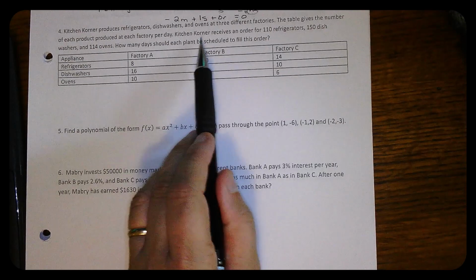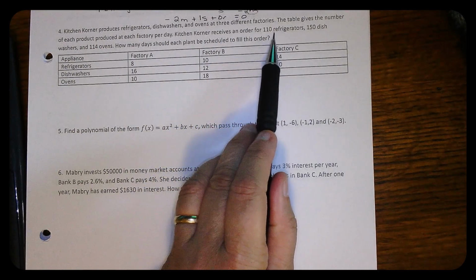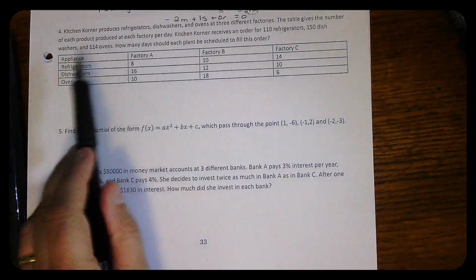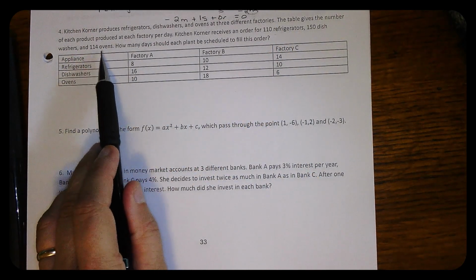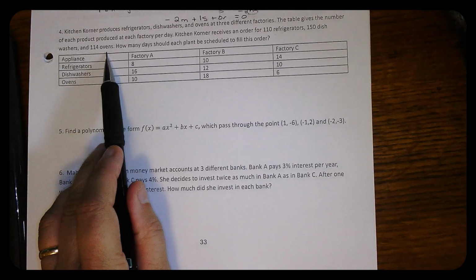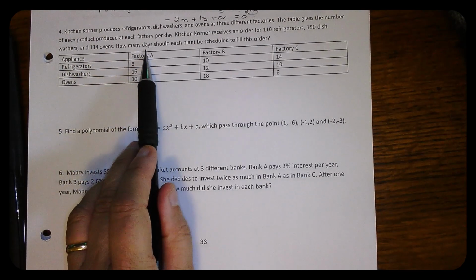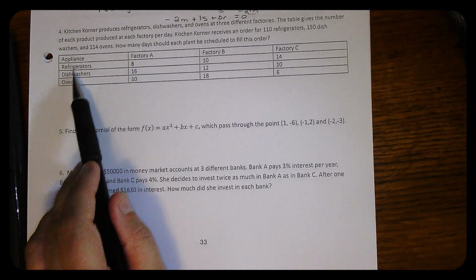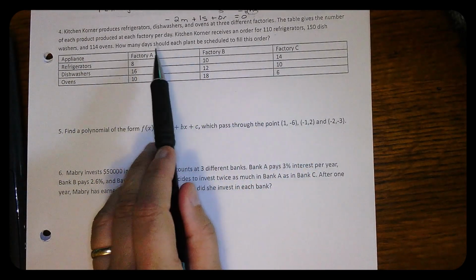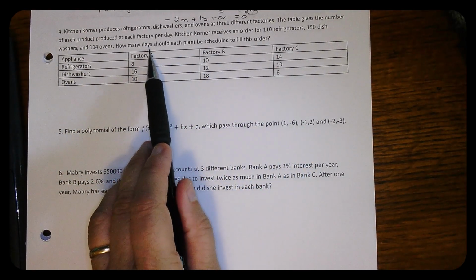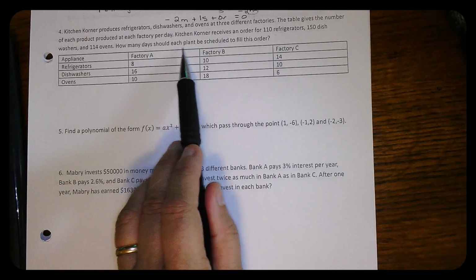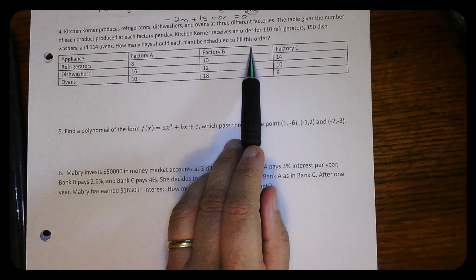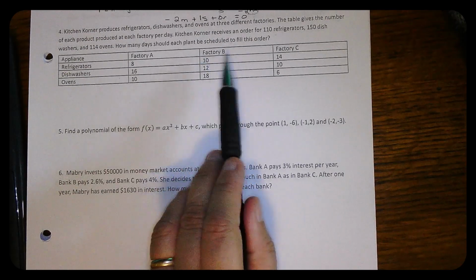All right, Kitchen Corner receives an order for 110 refrigerators, 150 dishwashers, 114 ovens. How many days? See, that's what's tricky, is that you've got refrigerators, you've got A, B, and C, but we're looking for the number of days each plant should be scheduled to fill this order. So it's kind of tricky to read this.